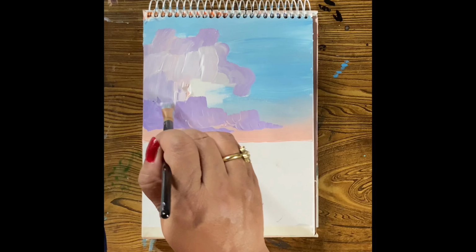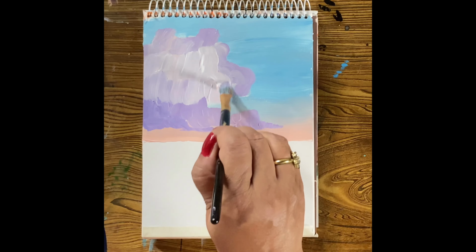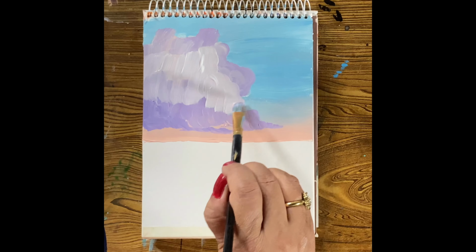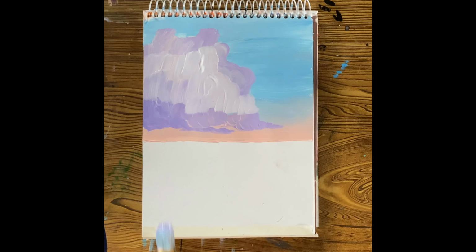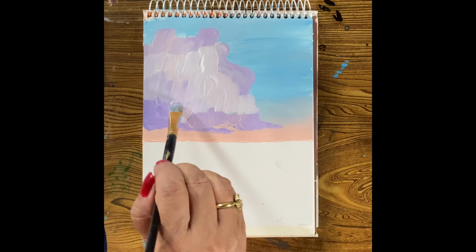E. Depth. Create depth using foreground, middle ground, and background. Overlapping objects, changes in size, and atmospheric color shifts add dimension.